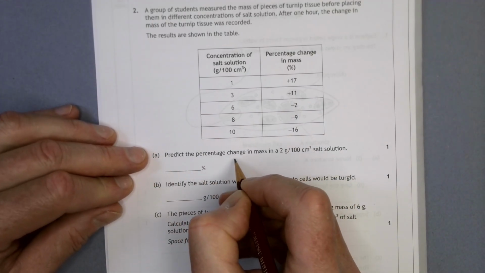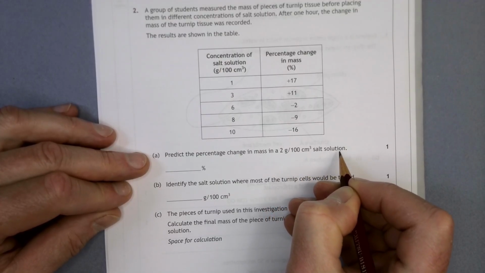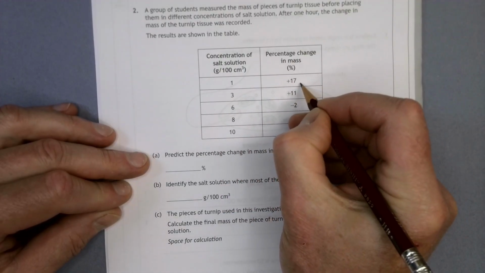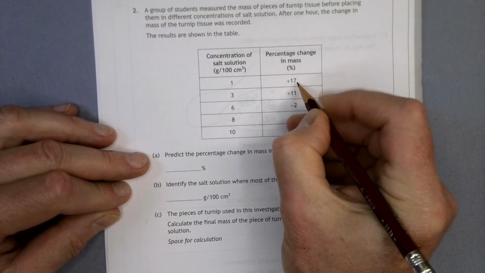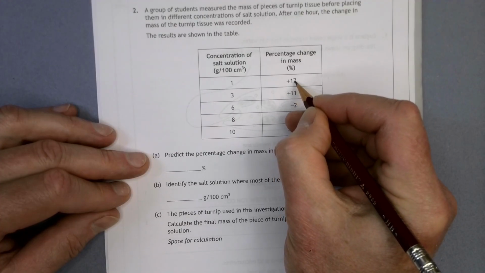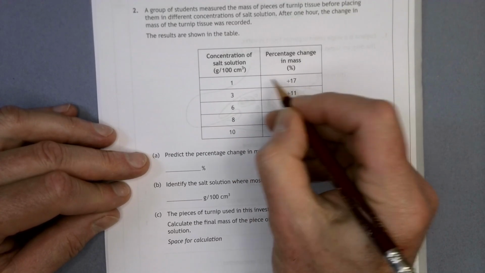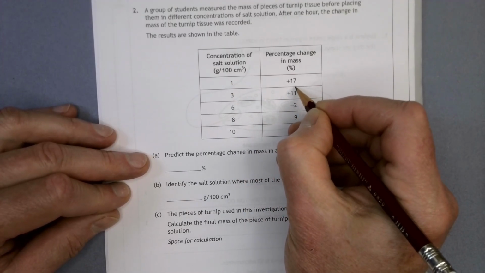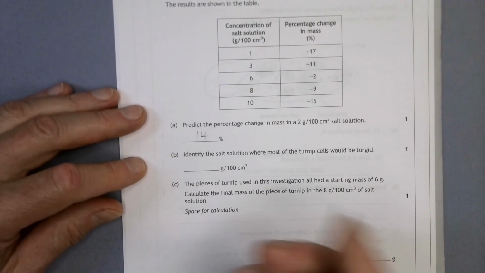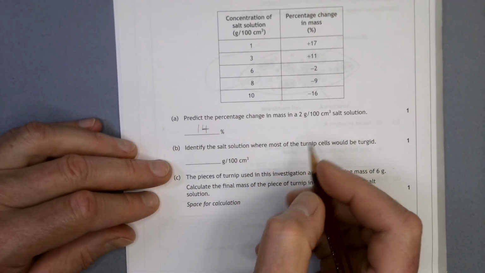Predict the percentage change in mass in a 2 gram per 100 centimeter cubed salt solution. Well, we've got 1 and we've got 3, so 2 is going to be in here somewhere. You can't be expected to predict this exactly, so it's got to be between 11 and 17. You can't pick 11 because that's 3. You can't pick 17 because that's 1. So any number between these is fine. Pick something in the middle. 14% will do lovely. You can put a plus sign on it, but if you don't put a sign on, they assume it's positive, so you'll be grand.